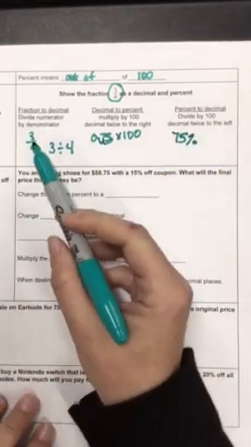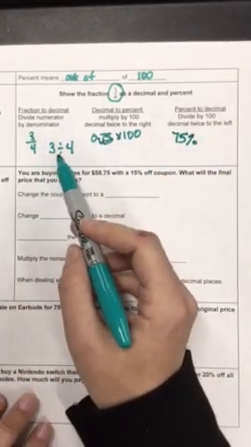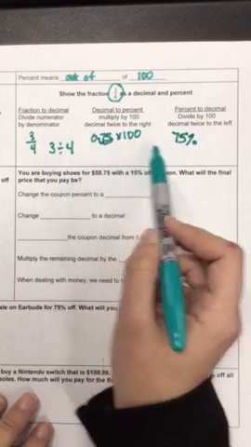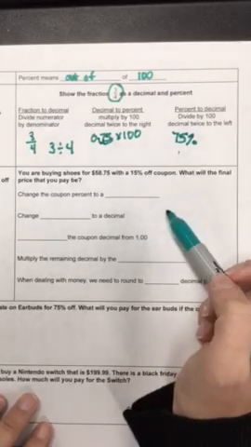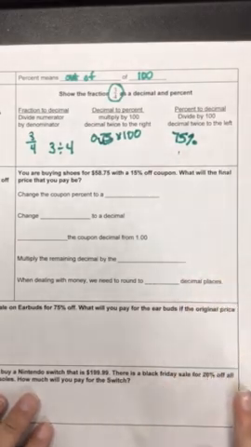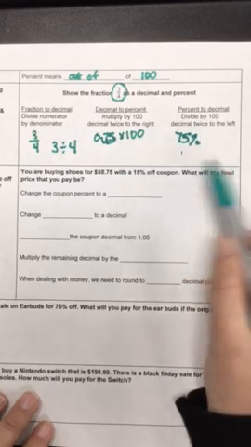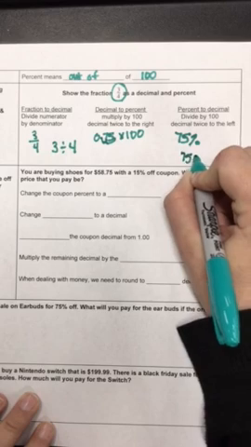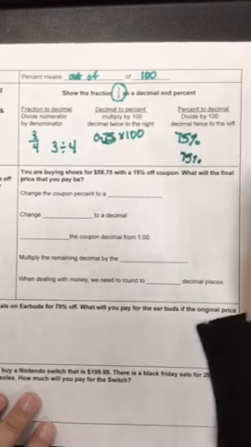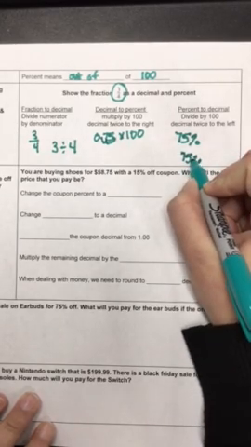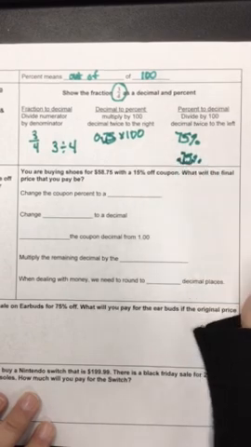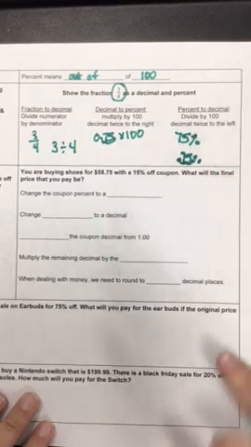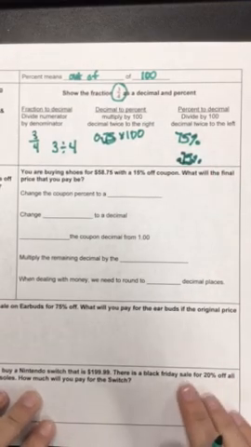So if this was a quiz, 3 out of 4 was your score. 3 divided by 4 is 75 hundredths. Multiply by 100, or 75%. Now, in today's activity, we're going to be taking percentages and going the other way. So let's say I had 75%, and I wanted to change it into a decimal. I'm going to do the opposite, and I'm going to divide by 100, or move it 2 places to the left. Okay, so that is what we're going to be working on today.